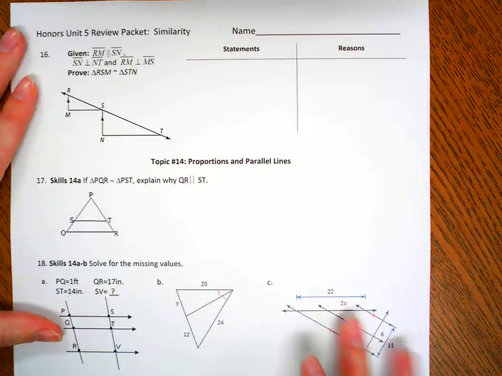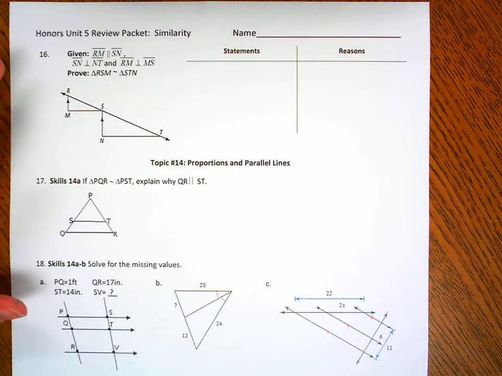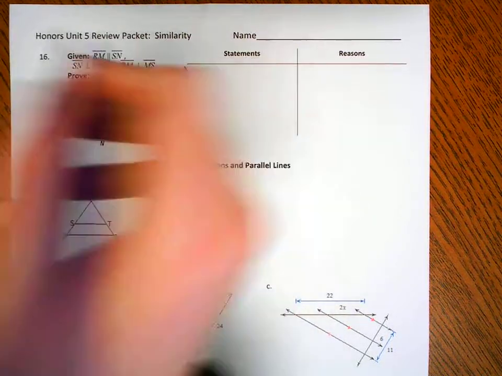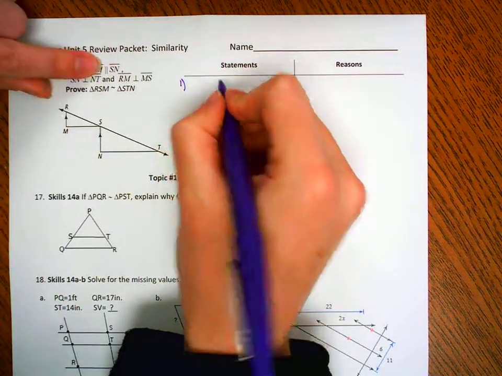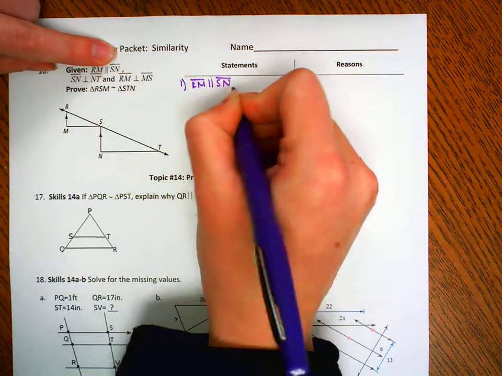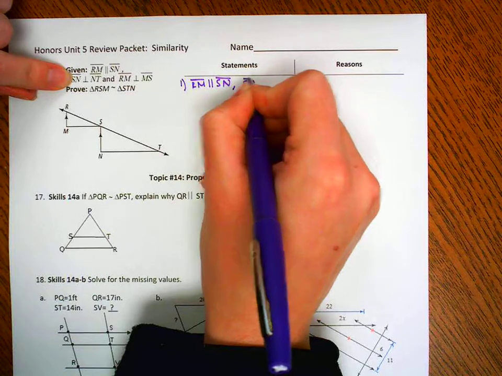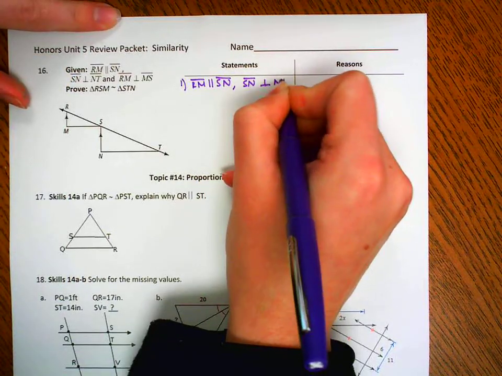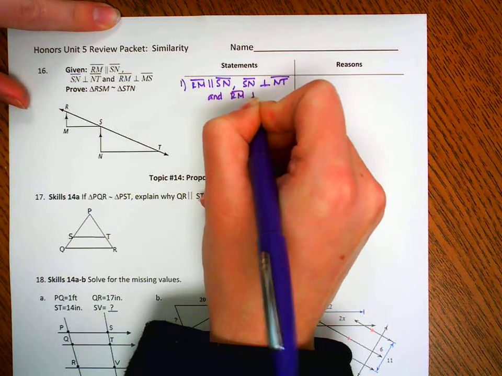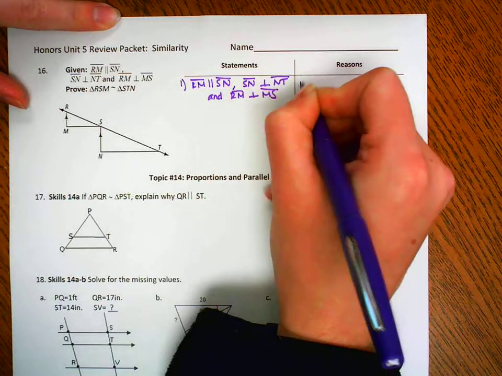We've got another proof. Now, this proof, I'm going to go through it the longer, complex way, but you could possibly get rid of 1 or 2 steps. So this is how I would do this proof. I would say, okay, let's start with the information that was given. We were told that RM is parallel to SN, that SN is perpendicular to NT, and that RM is perpendicular to MS. That's what we were given.